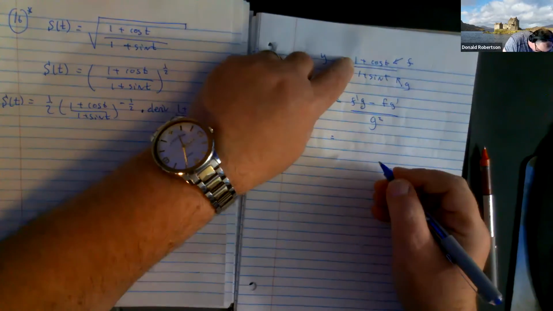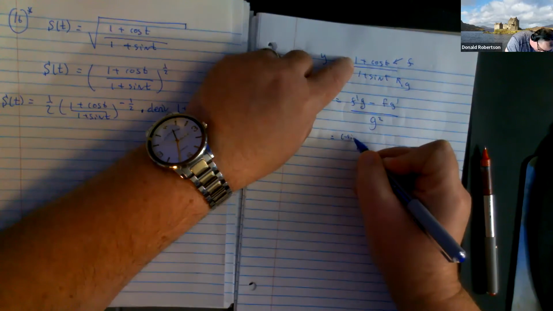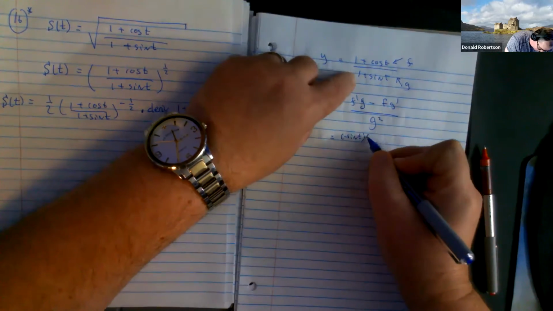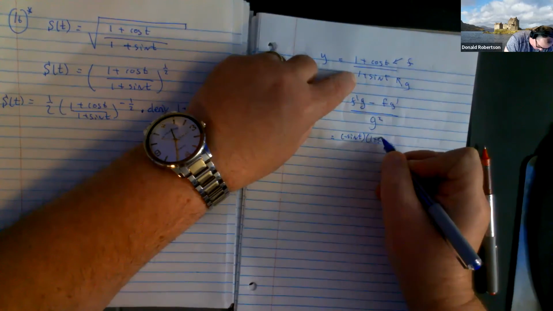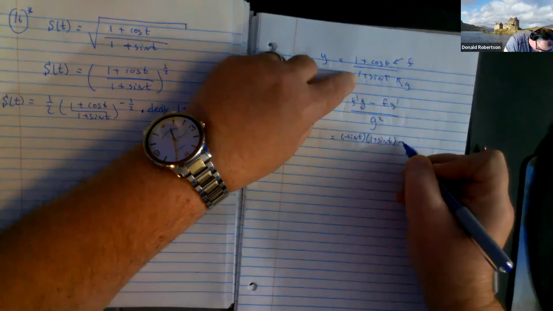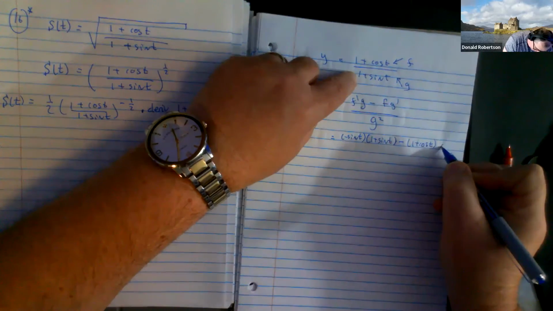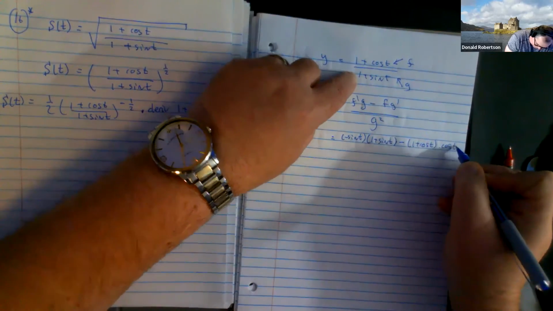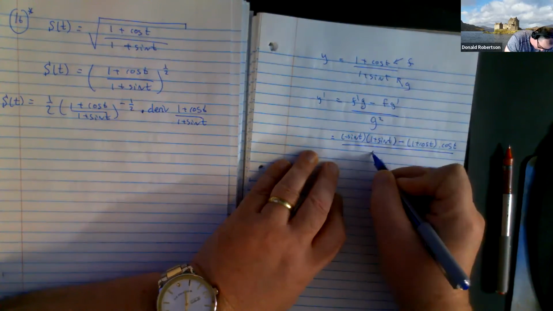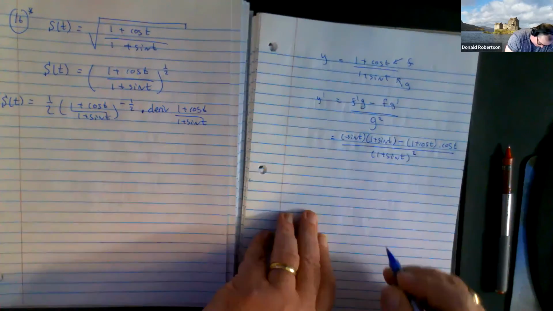Differentiate 1 plus cosine, all you get is negative sine t. Leave the bottom alone. Take away, leave the top alone, and differentiate by g, gets me that. And the bottom looks like that.